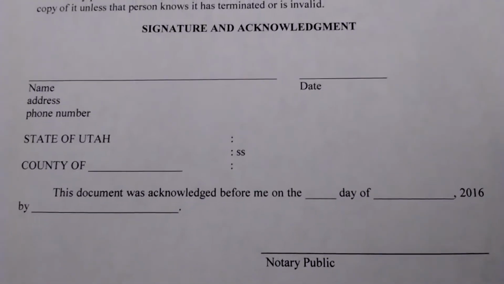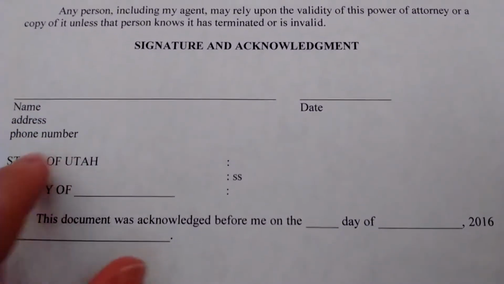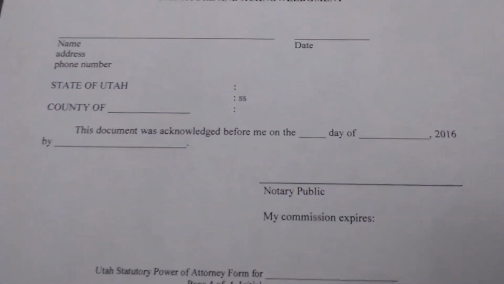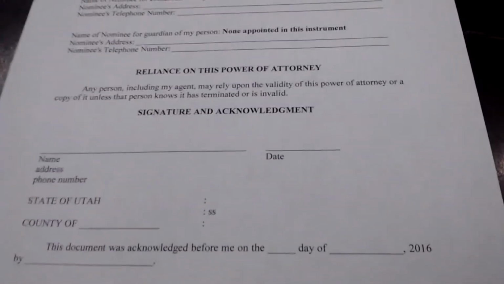And then all that's left is to sign and date it. So list your name, address, and phone number, and then sign this in front of a notary. Make sure the notary is there when you sign the bottom of it. And that's it for this form.